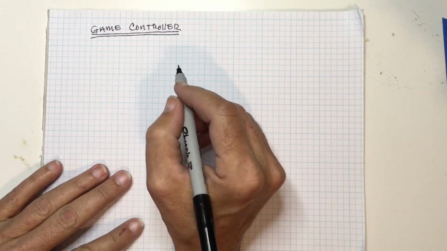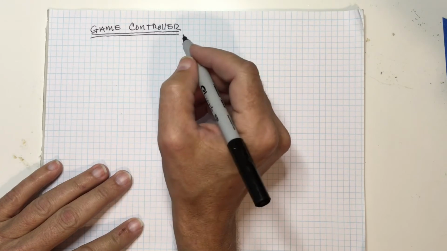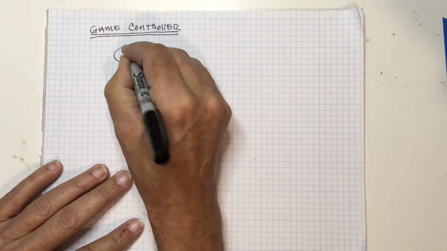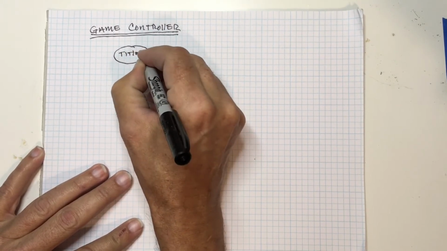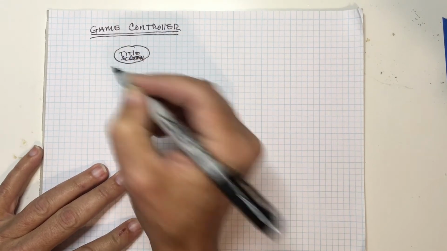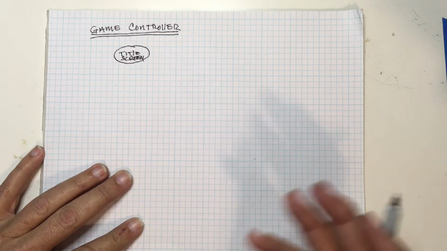So a game controller runs the game, and what it does is it keeps track of the state of the game. Right at the beginning, we have the title screen, which is before the game starts, right? We don't want the game to just start.